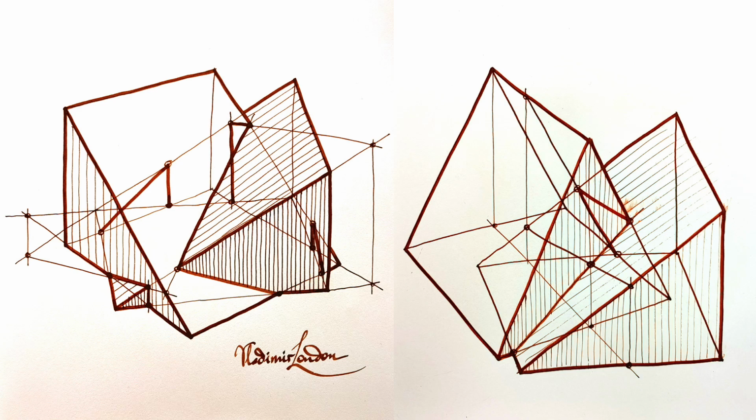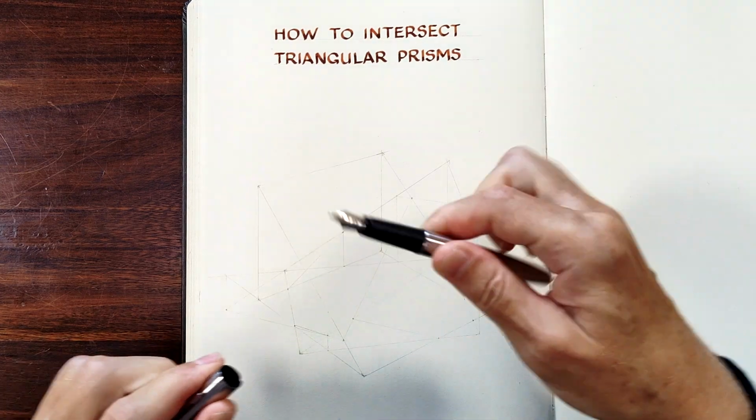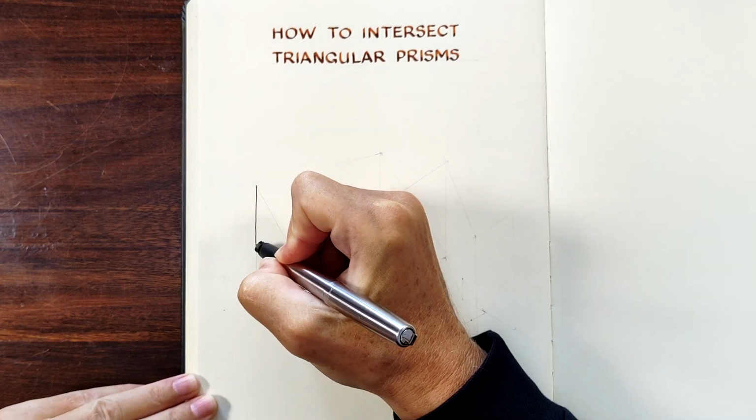How to Intersect Triangular Prisms, video by Vladimir London. In this video, I will make two sketches of intersected prisms. Keep watching it to the end, where I will share with you 36 unique drawings of intersected objects from my sketchbook. Let's begin with the first drawing.